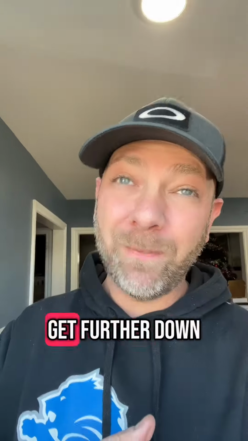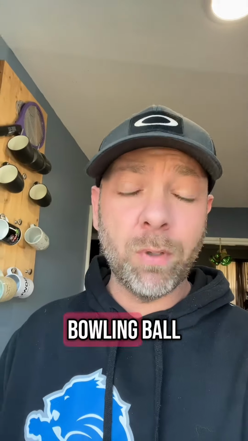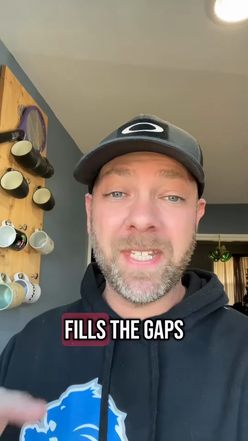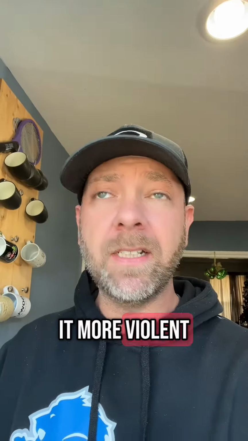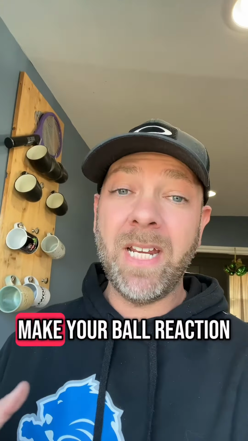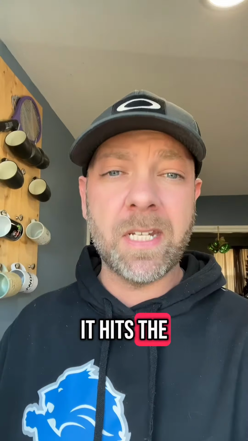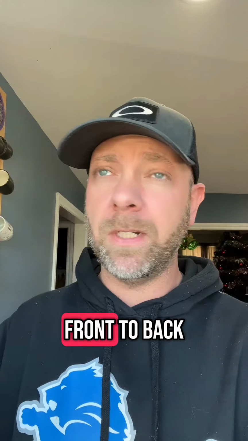You want your bowling ball to get further down the lane before it responds? You go to shiny. You shine the bowling ball, you clog the pores, you make the outer surface as smooth as possible. That's all polish does. It just fills the gaps of that ball that is porous. It makes it more slick, but can also make it more violent when it does hit the major portion of friction down lane. So it can make your ball reaction, your response time, much quicker once it hits the down lane friction.